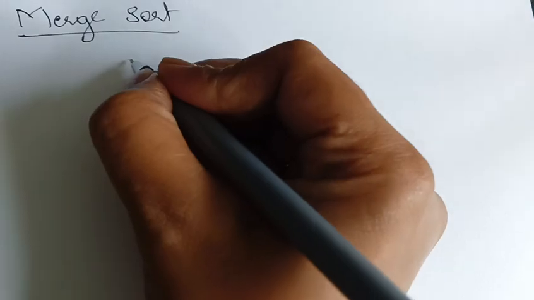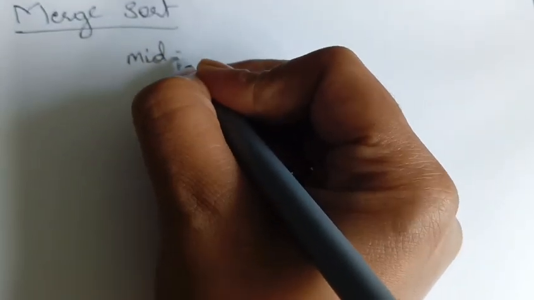So here we'll use the term mid element. With respect to this mid element, we are going to divide the array into two equal parts. How do we identify the mid element?